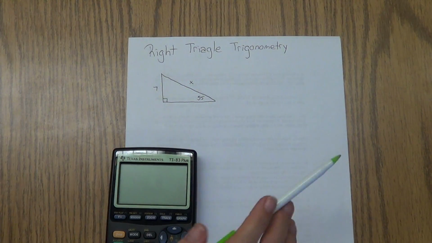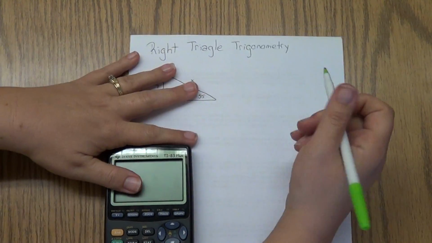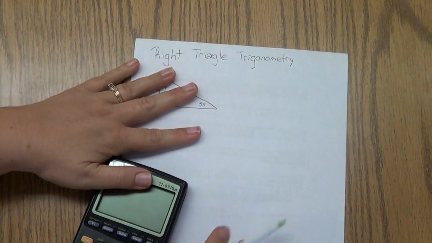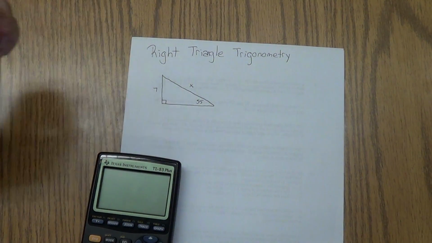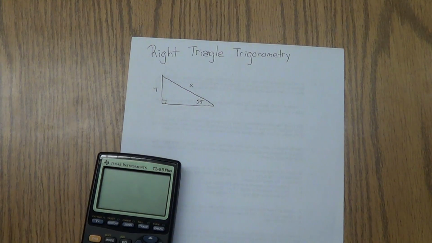This is just going to be a quick review of right triangle. Oh, I left the N out of triangle. I did that twice today. Right triangle trigonometry that you learned in geometry class last year.